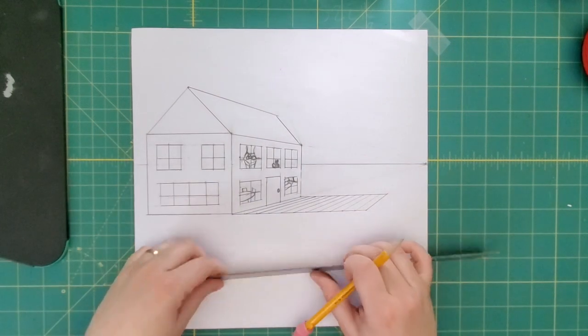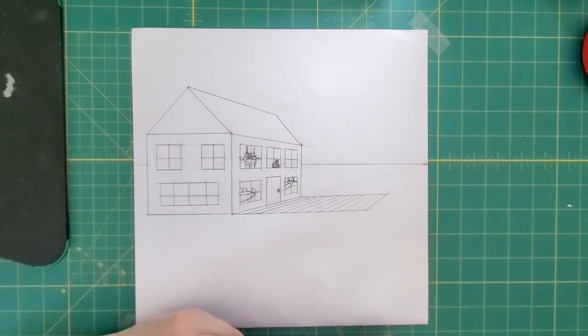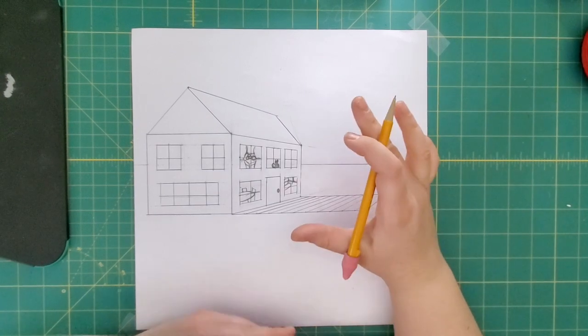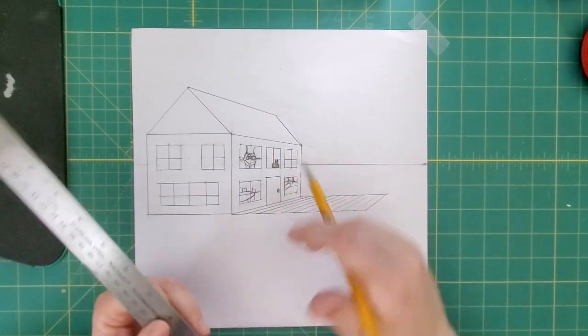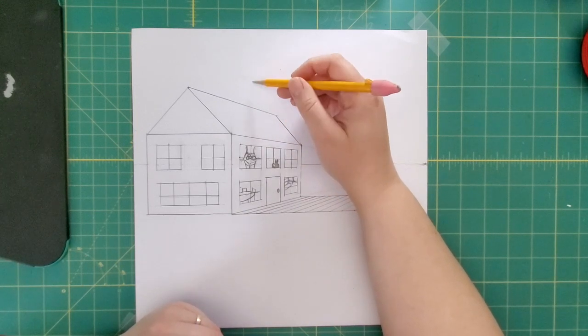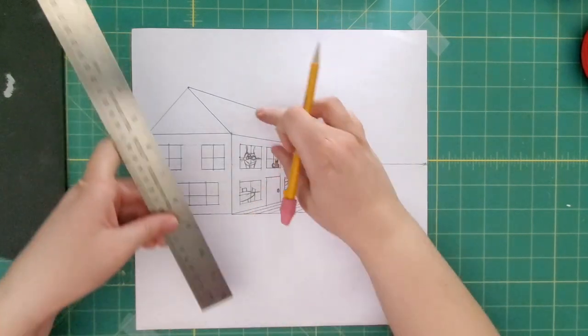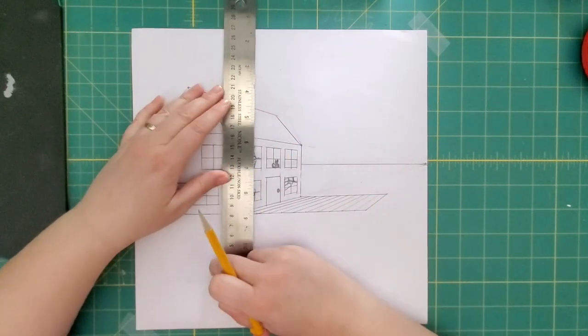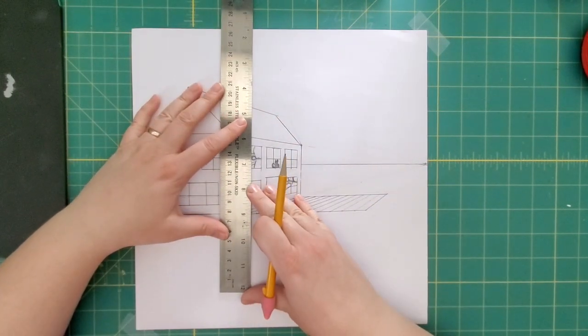That's pretty advanced. So the last thing I want to show you is a chimney. And the chimney's kind of funky. Okay, so to do a chimney, the first thing I'm going to do is I'm going to draw a vertical line to decide how big, how tall, and where my chimney is going to be. And I'm going to go on this side of my roof. So if I put it on the other side of the roof, it's a little bit different.